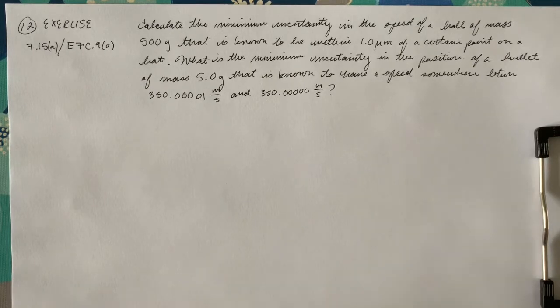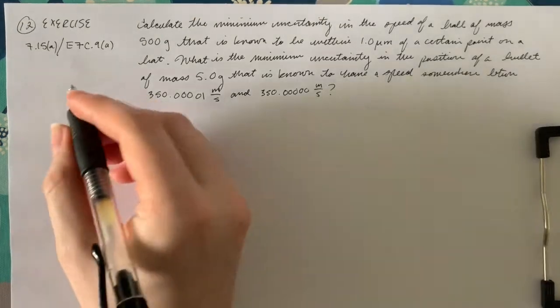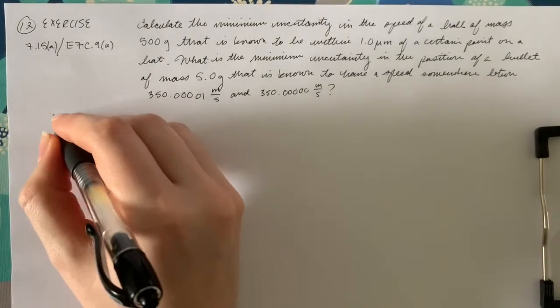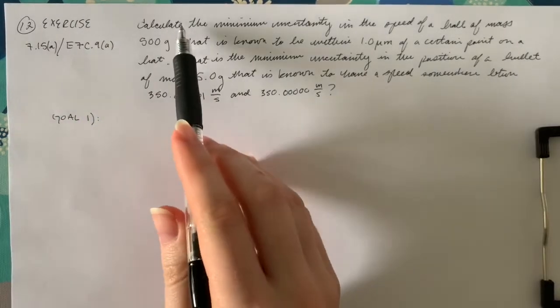Hello again. We are back to talk about the Heisenberg uncertainty principle and how that applies to homework problem number 12. This homework problem is basically two questions in one. So we're going to have two goals. Goal one is just the first sentence.